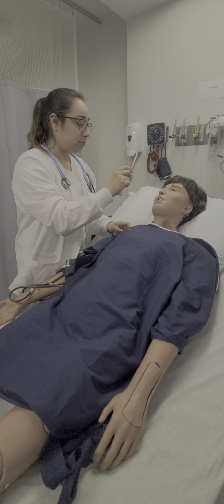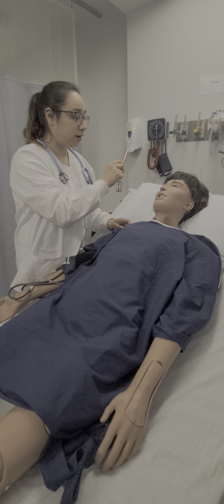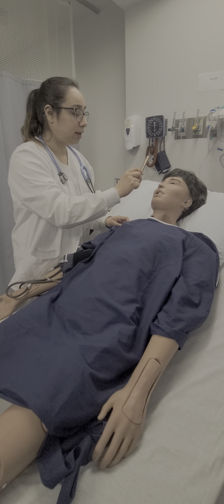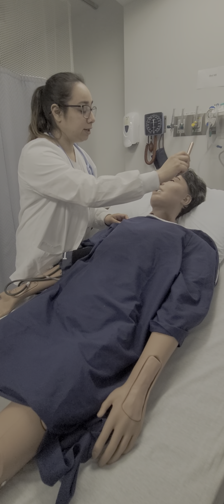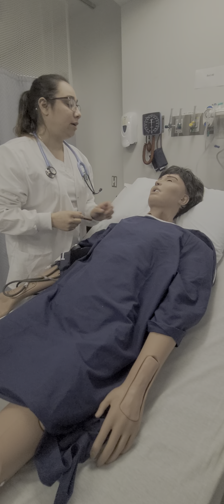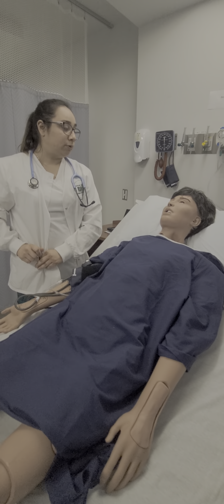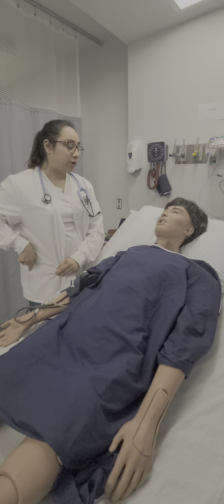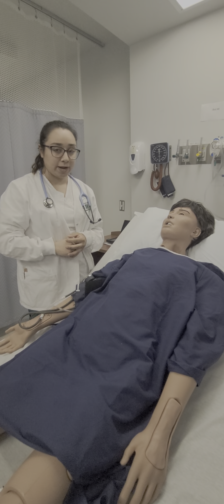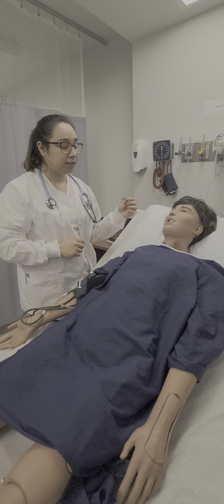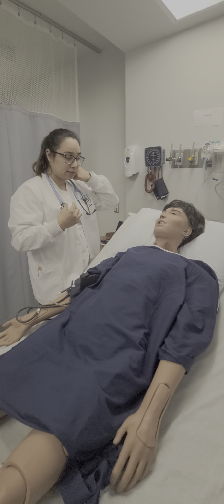Okay. I'm going to bring it to the right, upper and lower, down the midline, to the left, upper and lower, back to the midline. Okay, patient's eyes were accommodating, round, equal, and reactive. Patient's EOMs are within normal limits.